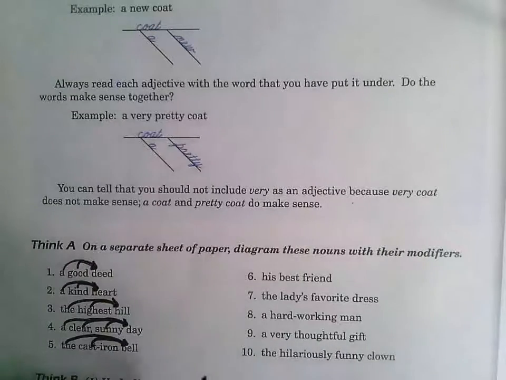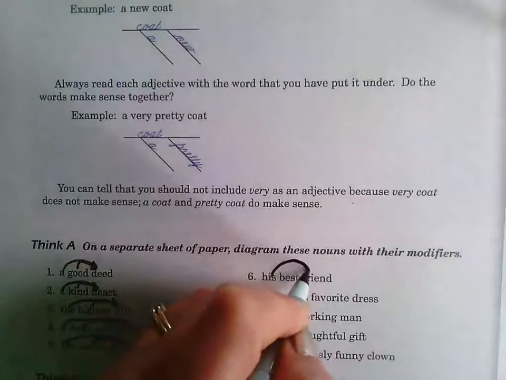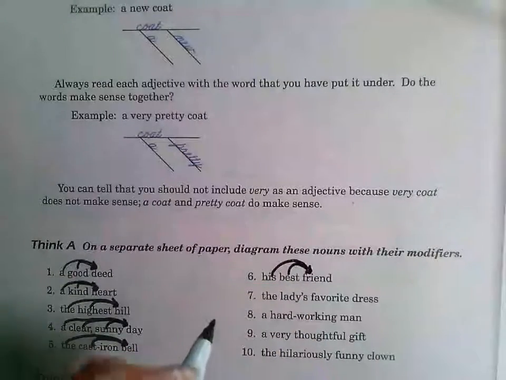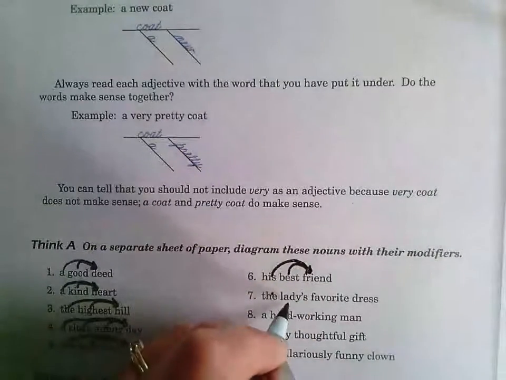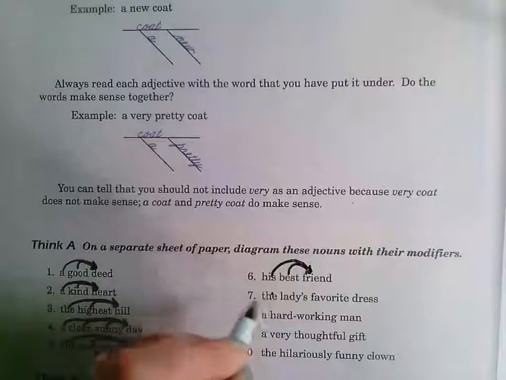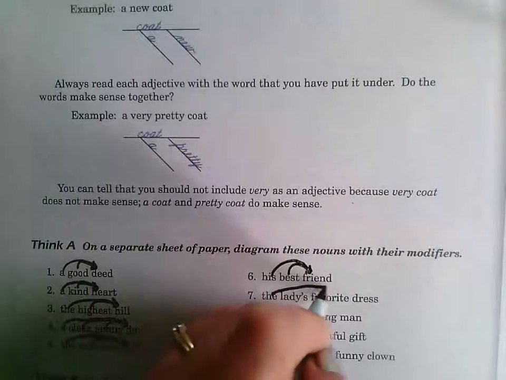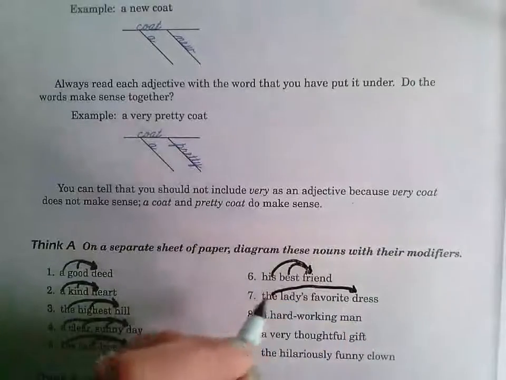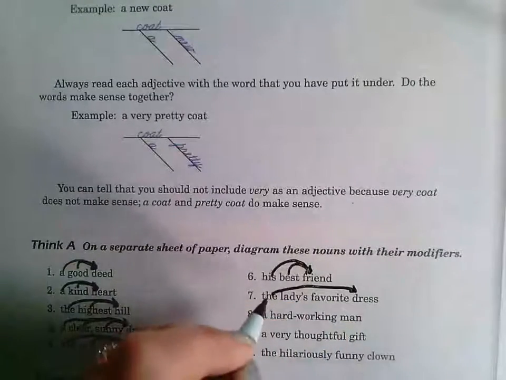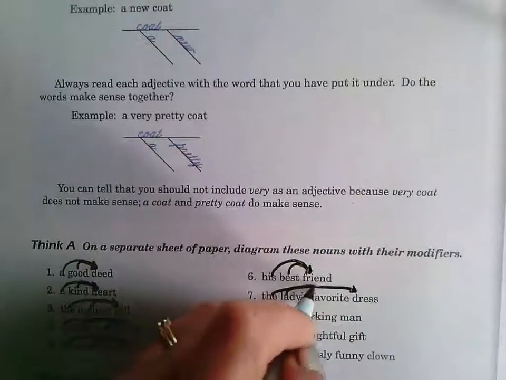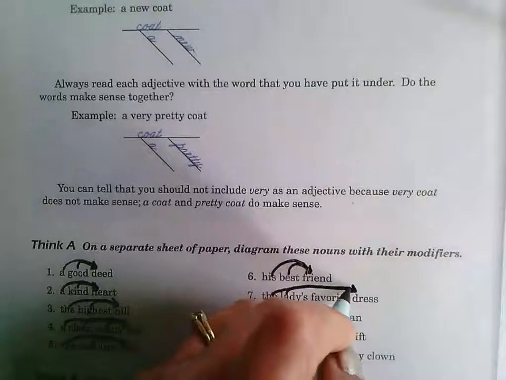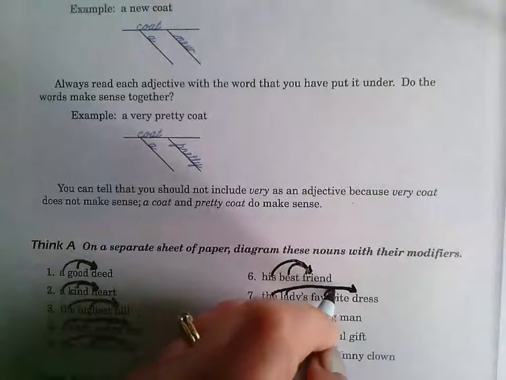Over here, his best friend. Whose friend? His friend. What kind of friend? Best friend. The lady's favorite dress. Is it the lady? Nope, it's not. It's the dress. Whose dress? Lady's dress. What kind of dress? Which dress? Her favorite dress.